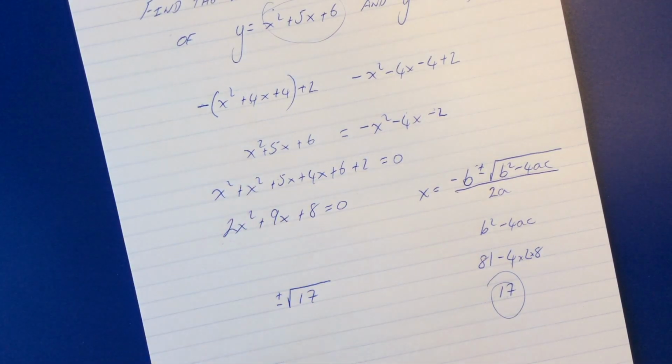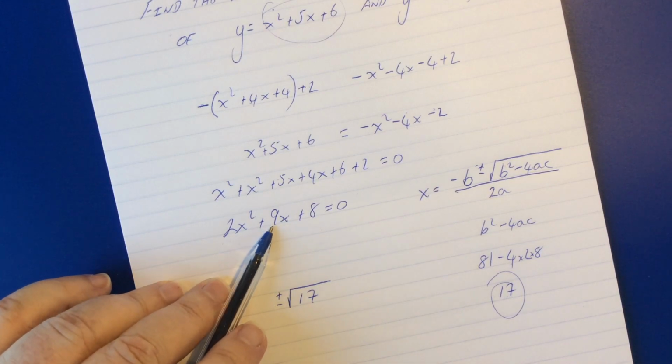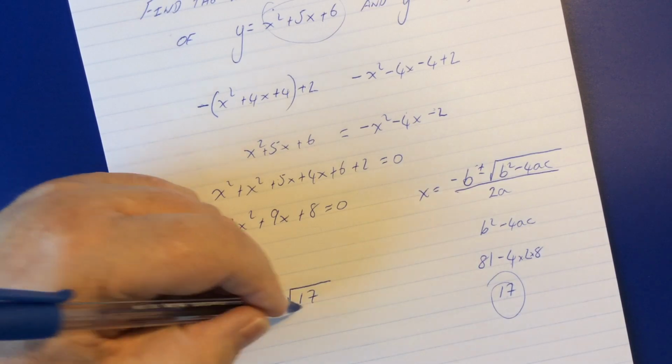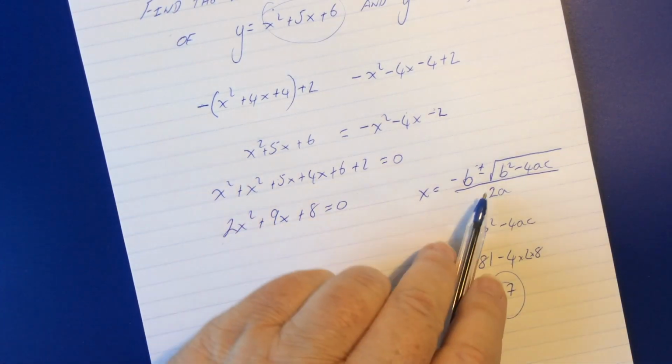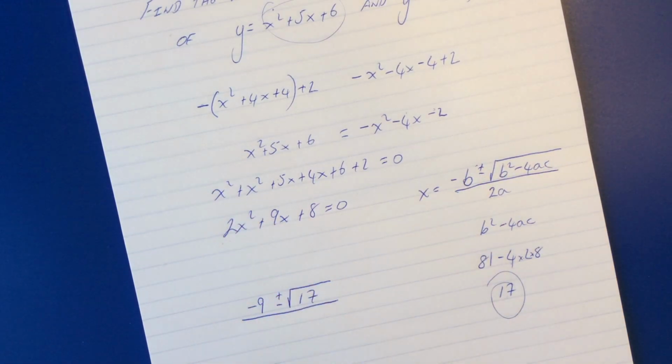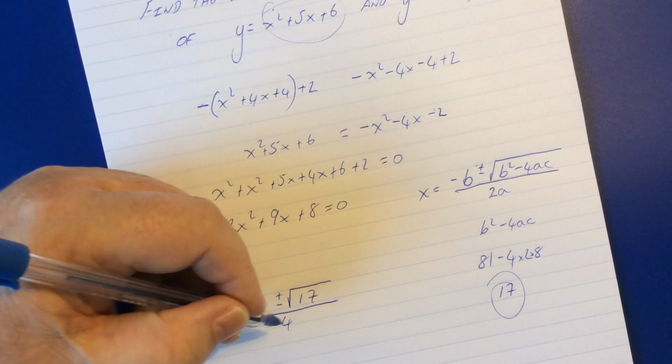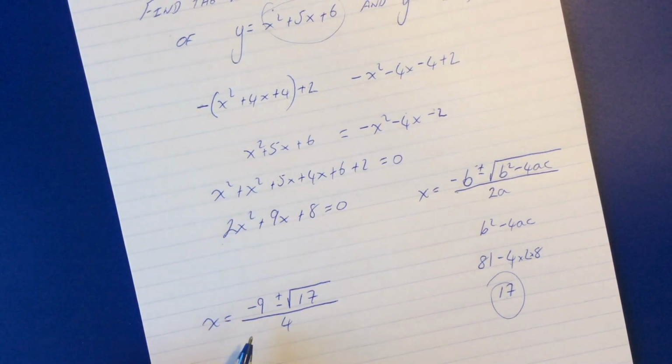We know what b is. b is 9, so if we make that negative 9, we've got the top row of this formula worked out already, and a is 2. 2 times a is 4. x is equal to negative 9 plus or minus the square root of 17 over 4.